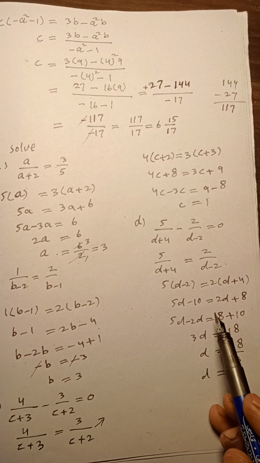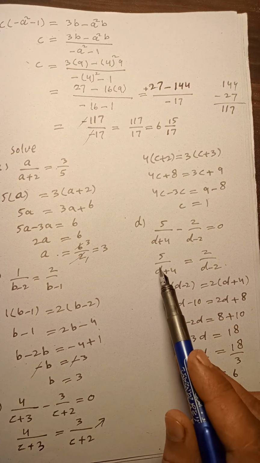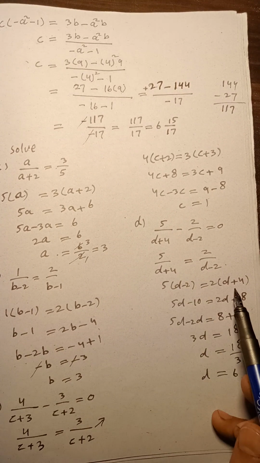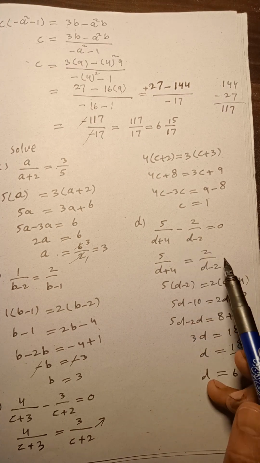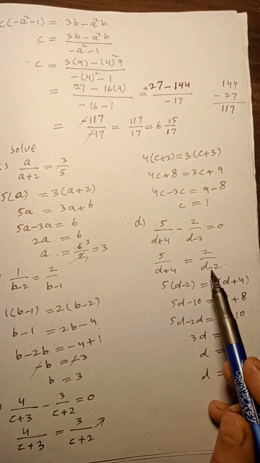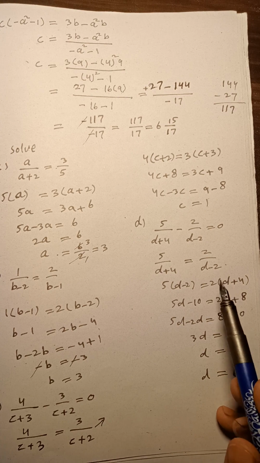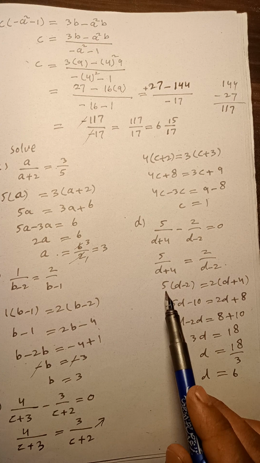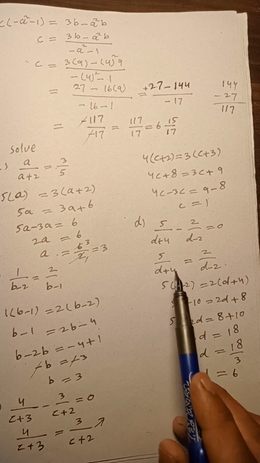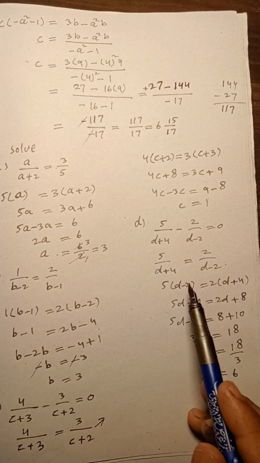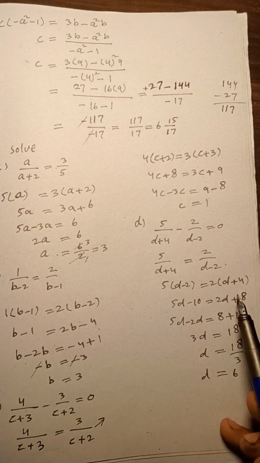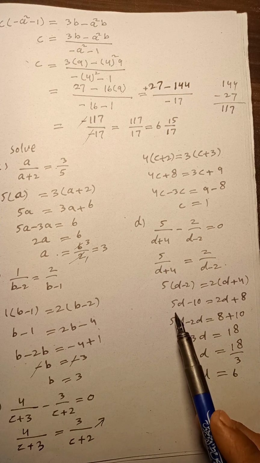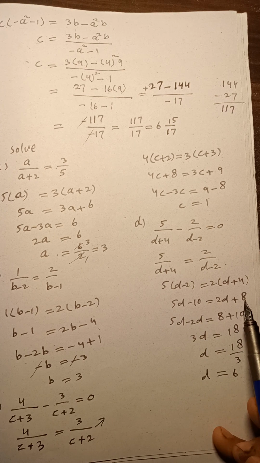Sorry dear, some video was missed. When there was a single denominator, I cross multiplied these, I carried this negative to the other side, and it will become a single denominator on both sides of the equation. So I cross multiply these: d minus 2 multiplied by 5, 5 into d minus 2, and d plus 4 multiplied by 2, it will become 2 into d plus 4. So after multiplication, 5d minus 10 and 2d plus 10.